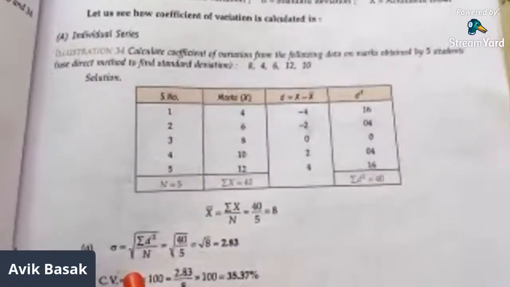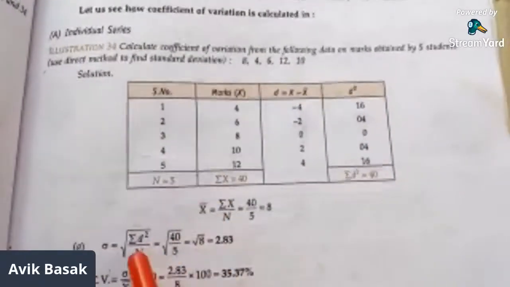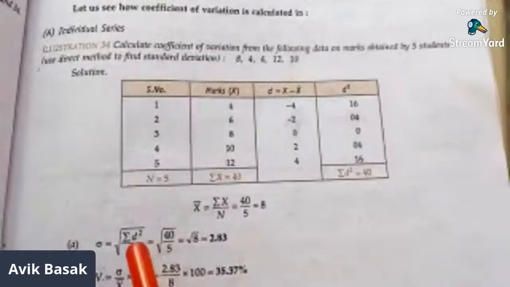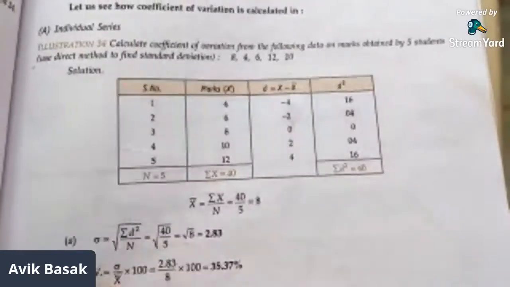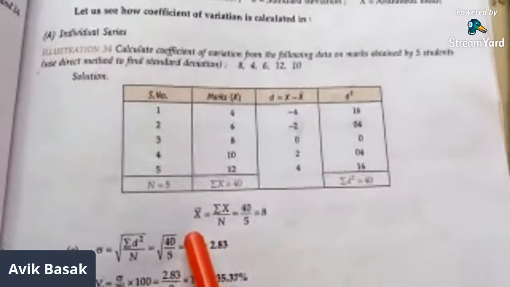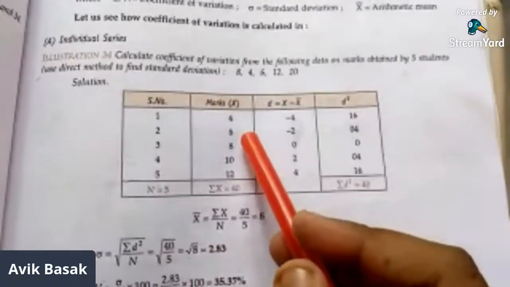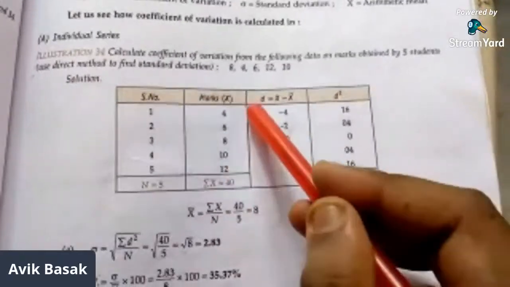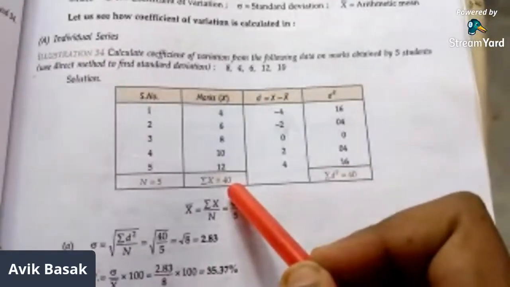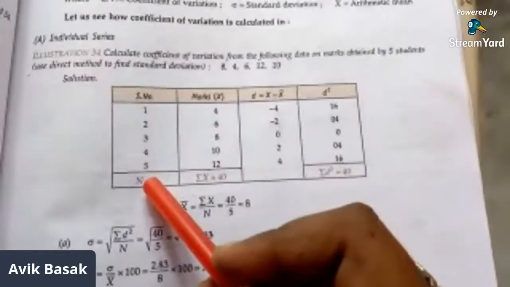What is the formula of standard deviation? Root over summation d square by n. So to find SD, we have to calculate d. And X bar equals summation x by n. You add the x values to get summation x. N is 5, as there are 5 numbers.